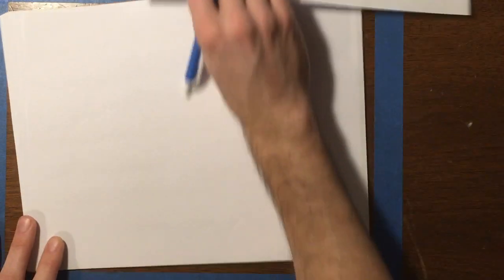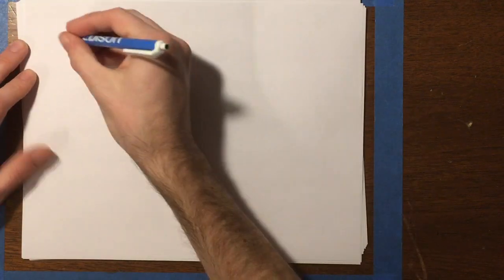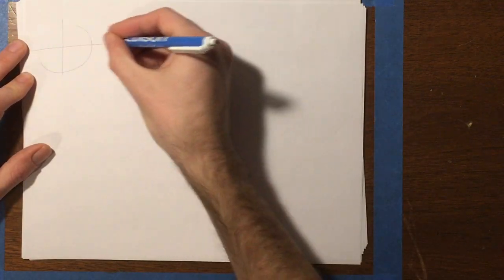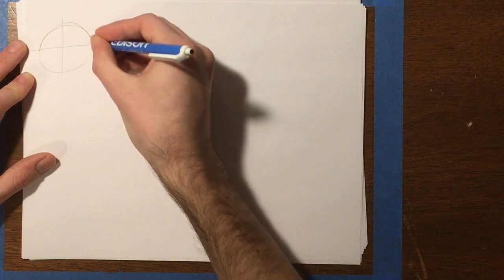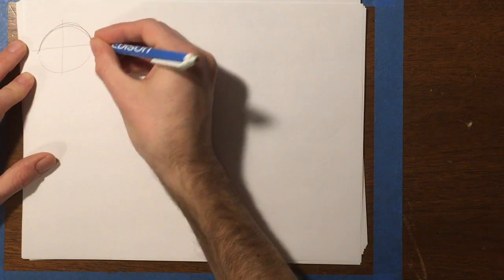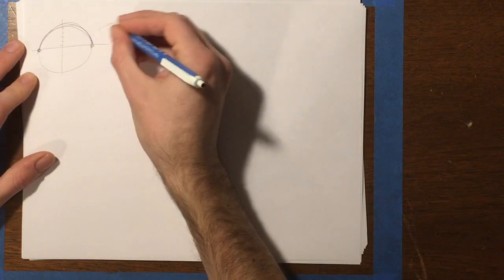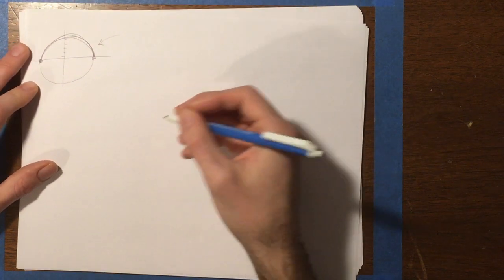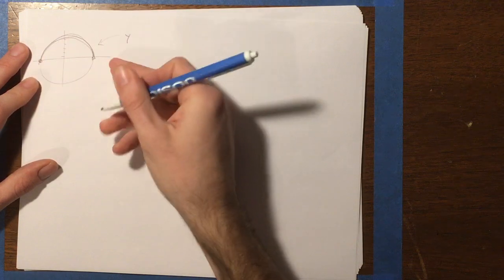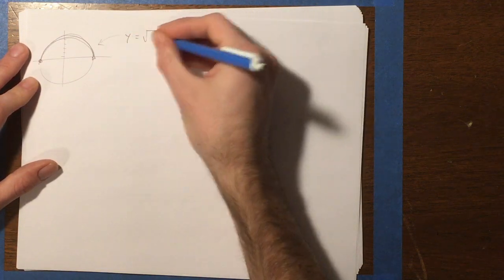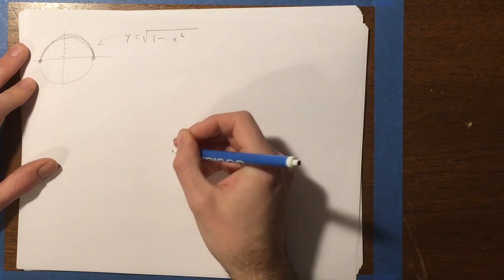Okay, so you've got this idea of calculating the average value of sine of x, right? And that should be somehow related to this idea of the average y coordinate on the upper half of the unit circle. Now, the upper half of the unit circle can be described as a function by y equals the square root of 1 minus x squared, like this.